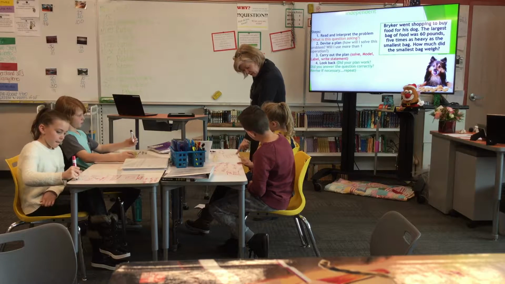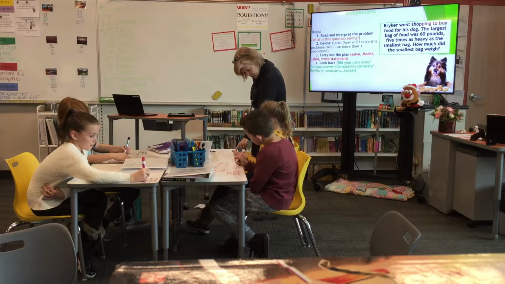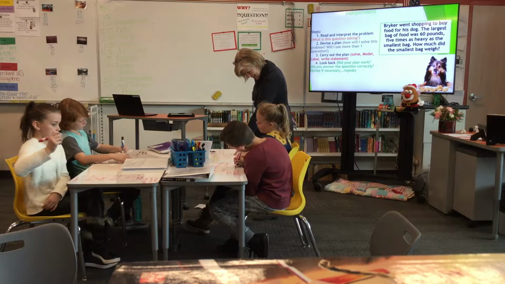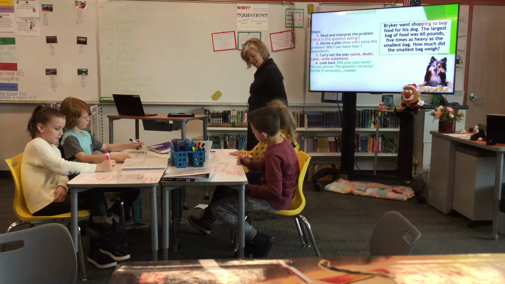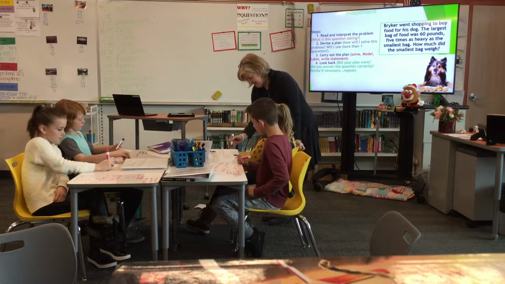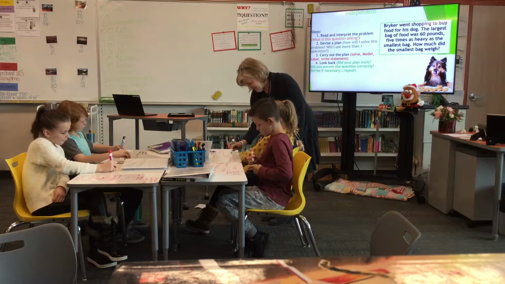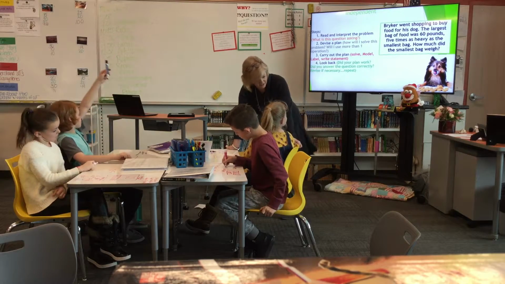60 times 5 equals 12. Are you multiplying? You've drawn your model out. What are we doing? Are you multiplying?